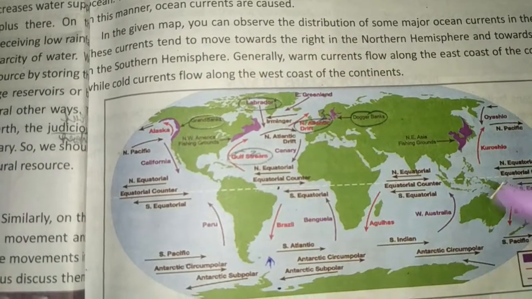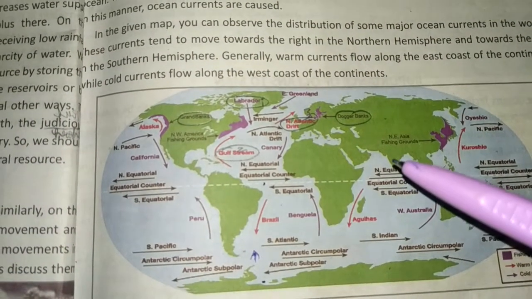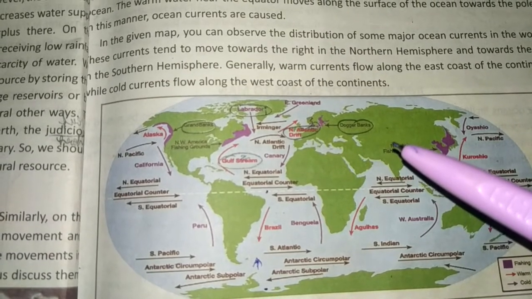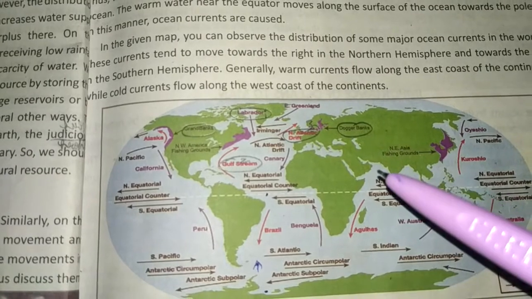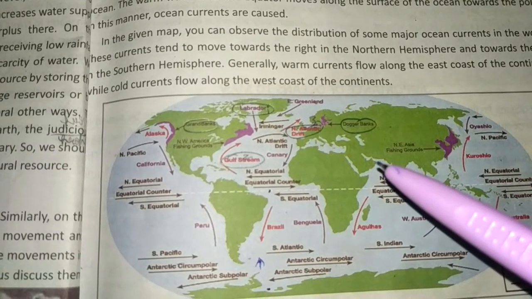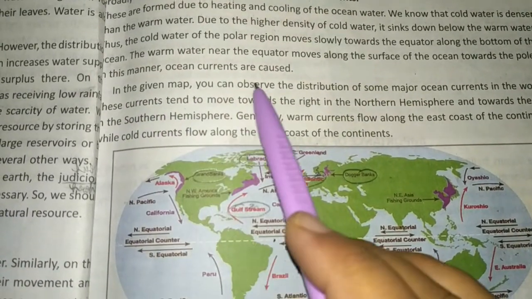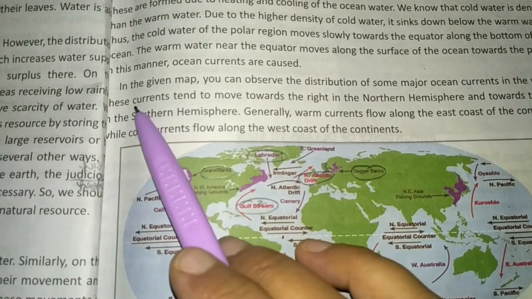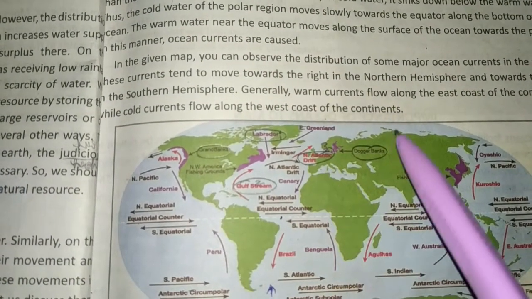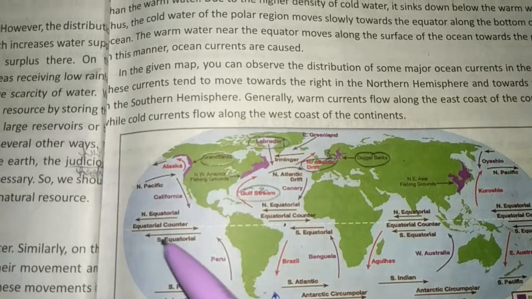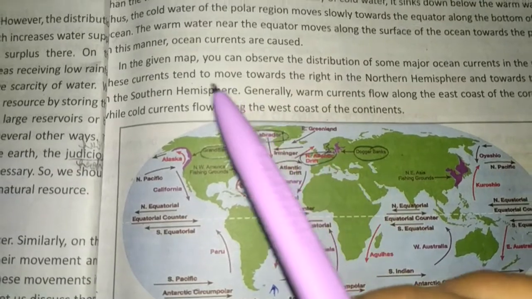This diagram of major ocean currents we will continue in the live sessions as well as in a different video, because it is a very important topic. In this manner, ocean currents are caused. We will discuss each and everything of this map, what is drift, what is stream, what is equatorial counter current, in the next video.